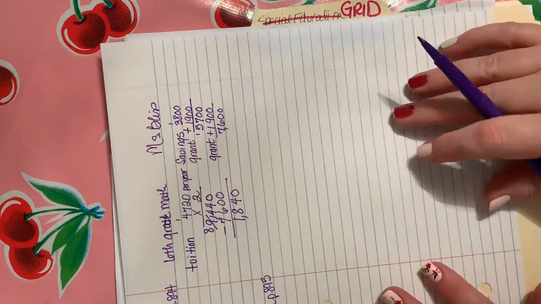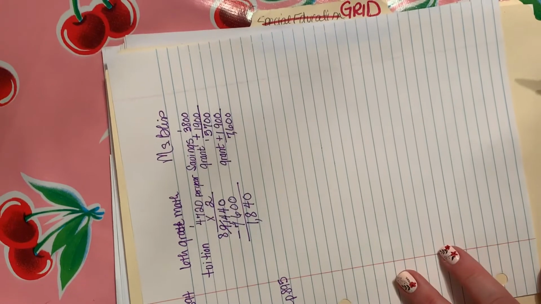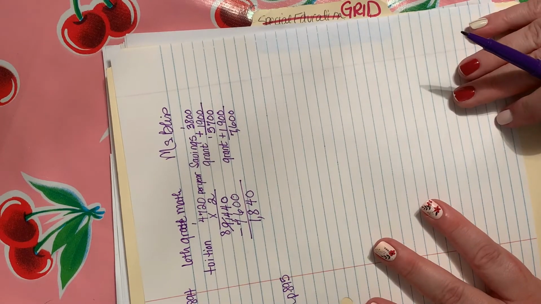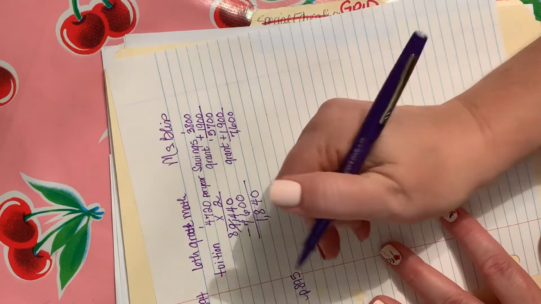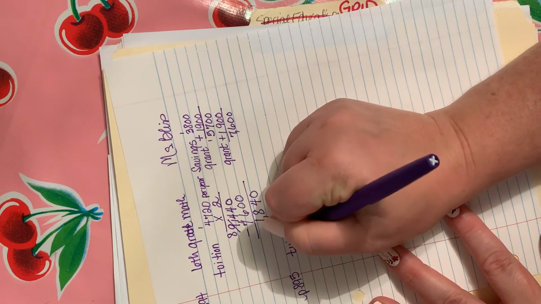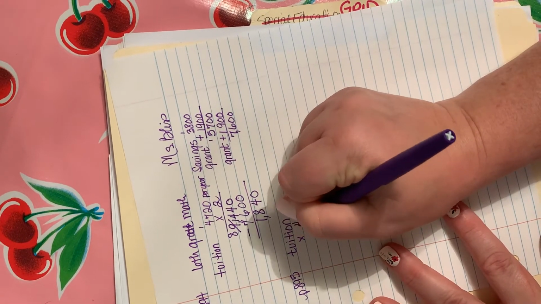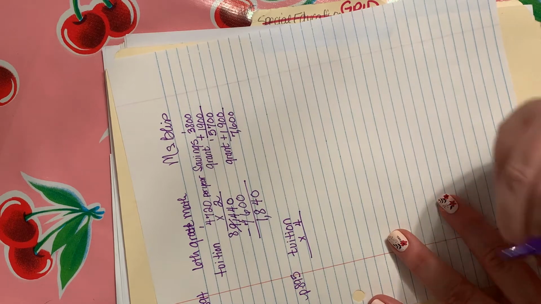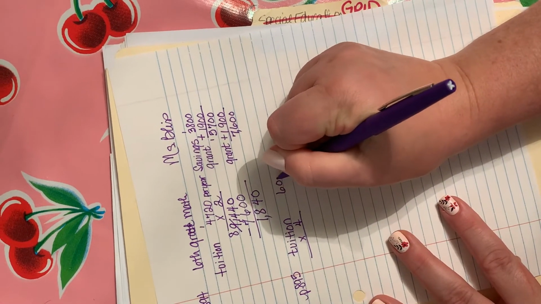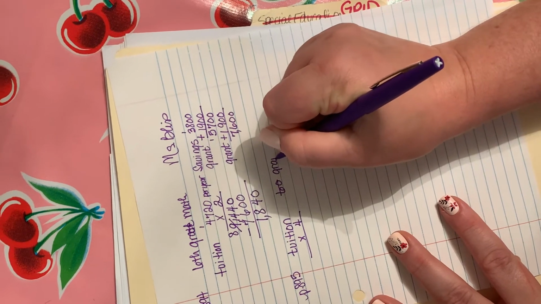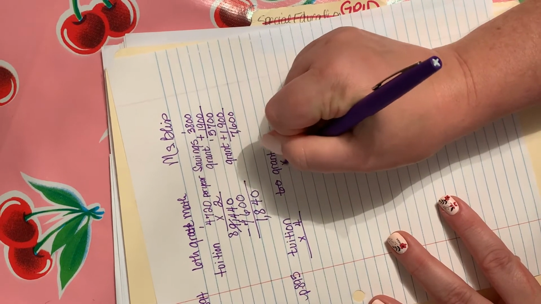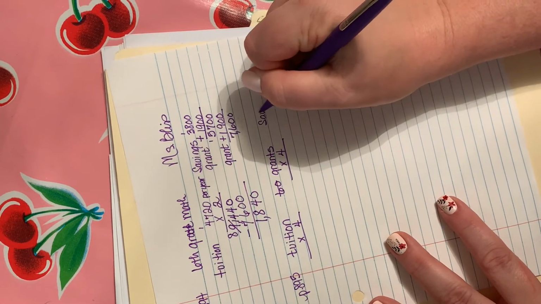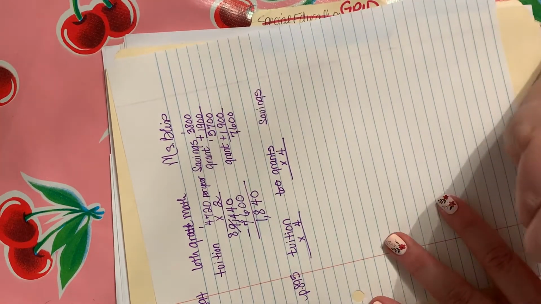Okay, so this one is just like the one we just did. I'm just gonna give you the formula and you're gonna figure it out. So he needs 4 years of college. So he's got tuition times 4. Okay, you're gonna do that. And then you're gonna do the grants, grants times 4. And then your savings. And then I'm going to show you how to do all that.